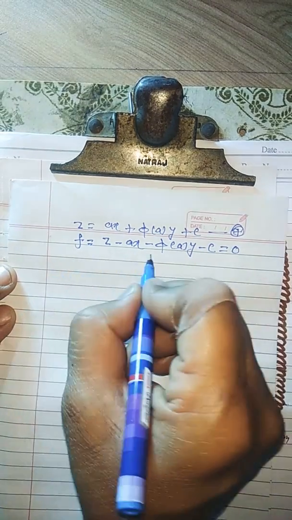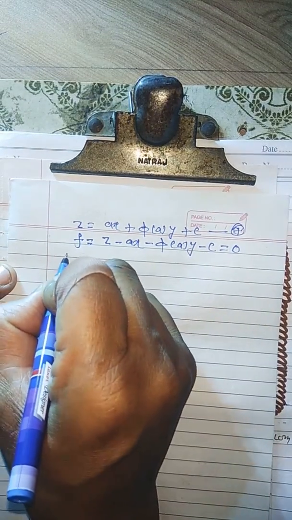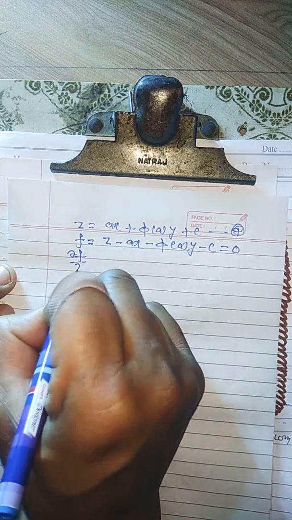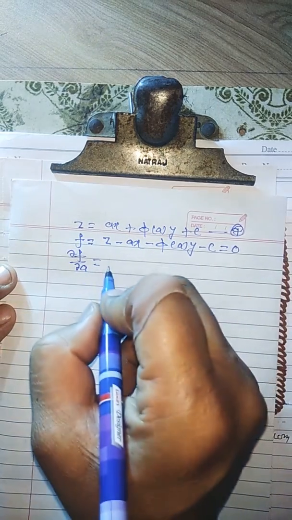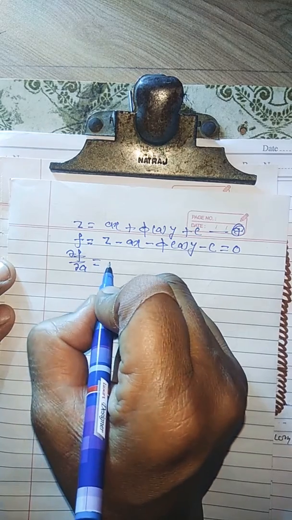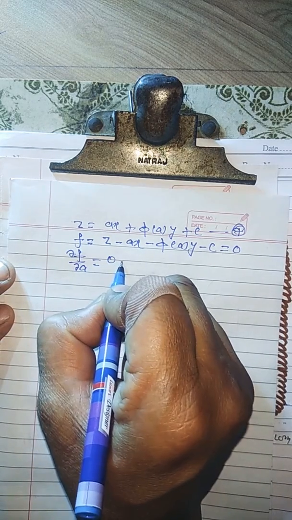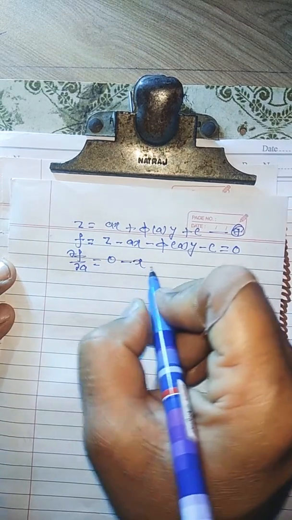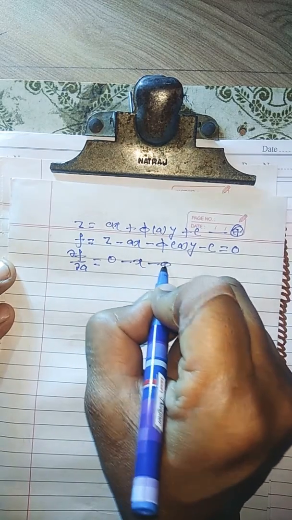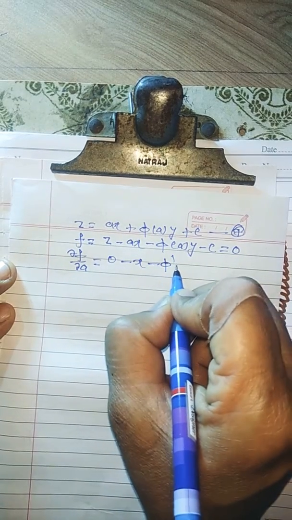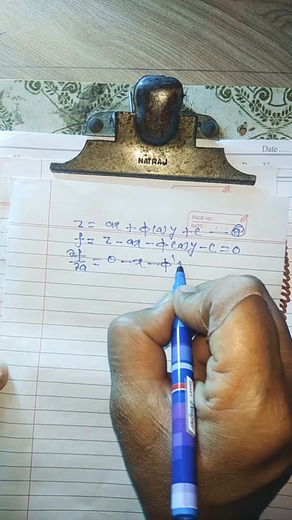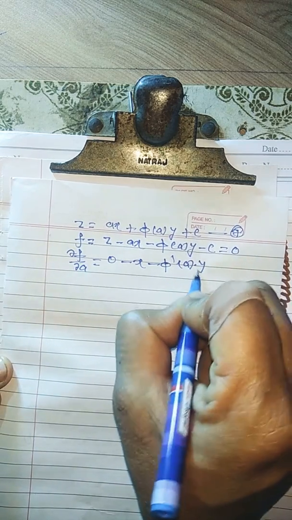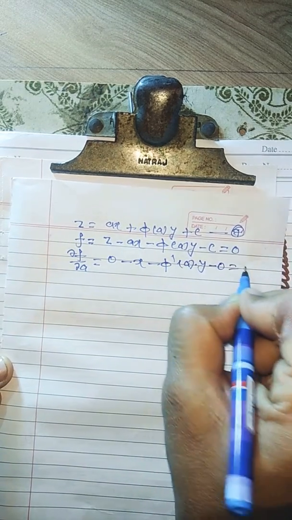First we differentiate this equation partially with respect to a. We get here 0 minus x minus 5 dash ay minus 0 is equal to 0.